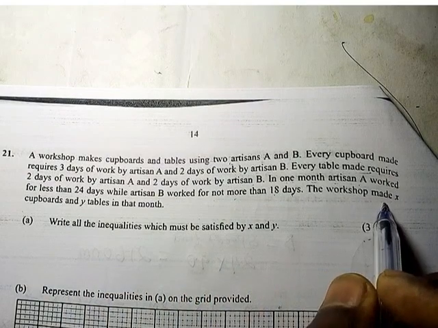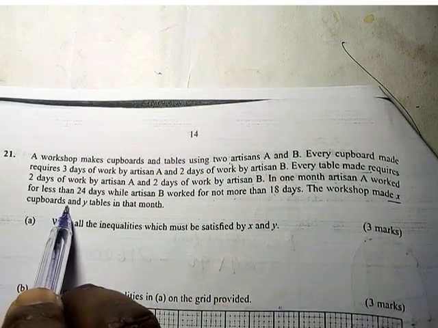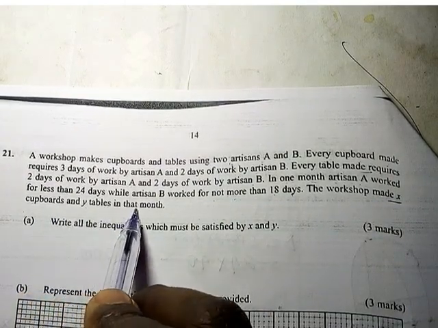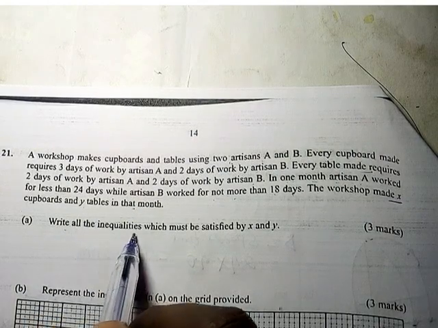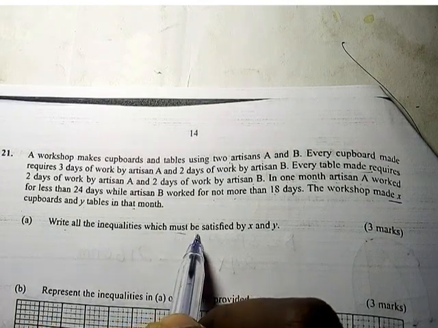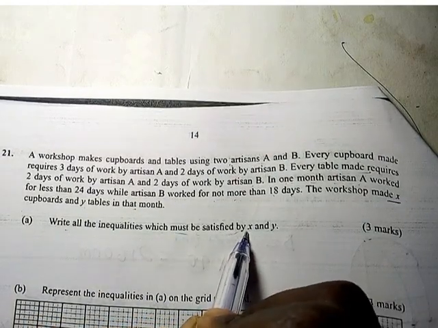The workshop made X cupboards and Y tables. Write all inequalities that X and Y must satisfy.